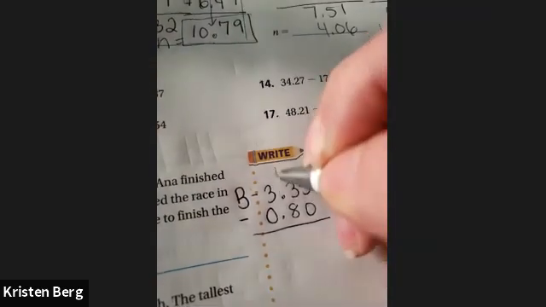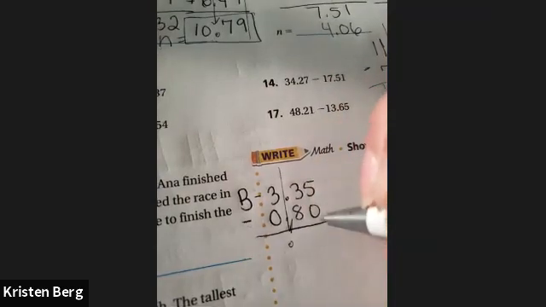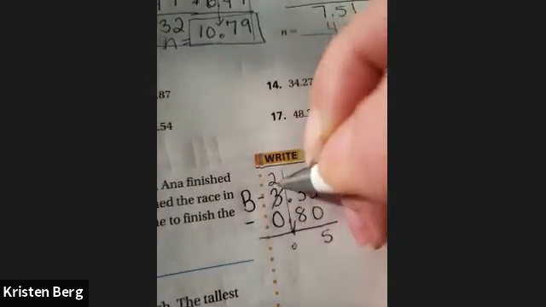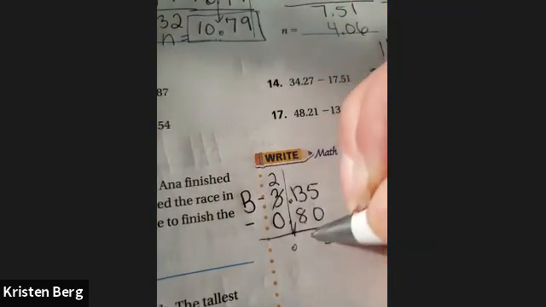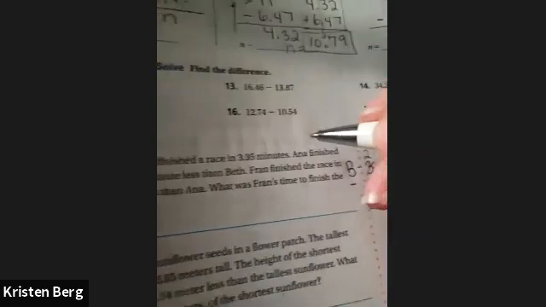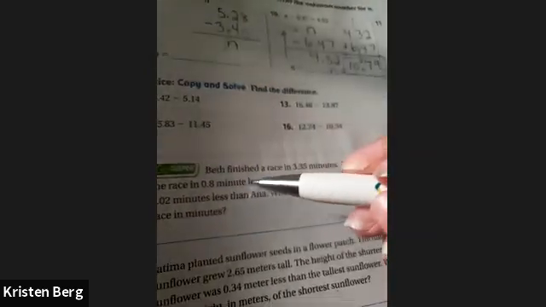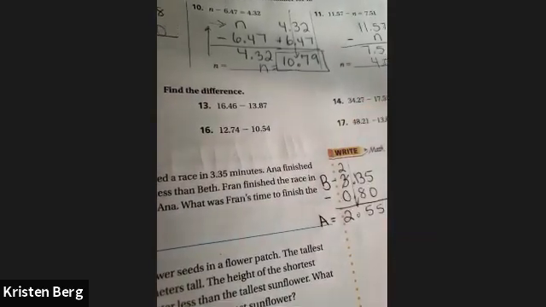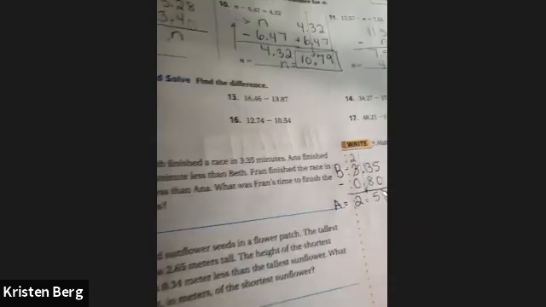So I could hold that as a placeholder. That would have been 5. Can I have 3 and take away 8? No, I cannot. So 13 minus 8 is 5, and 2 minus 0 is 2. So this was actually, it says Anna finished the race in 8/10 of a minute less than Beth. Okay, so this one is Anna's. This is Anna's time.